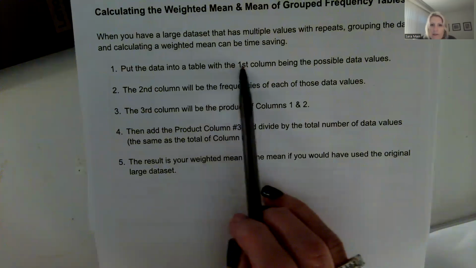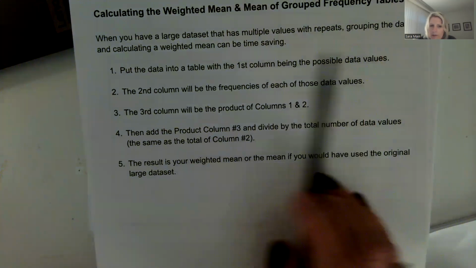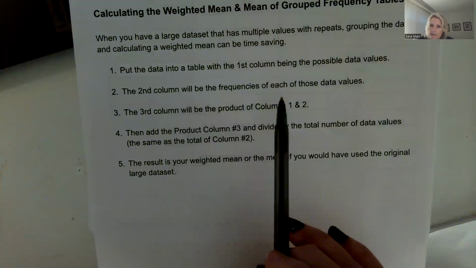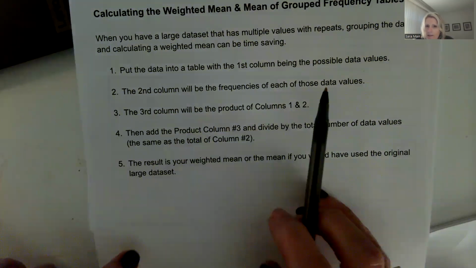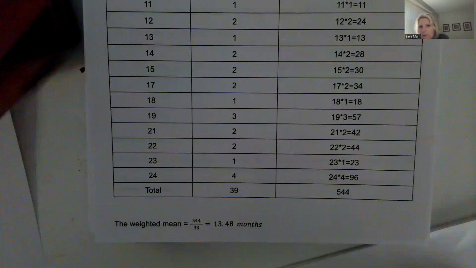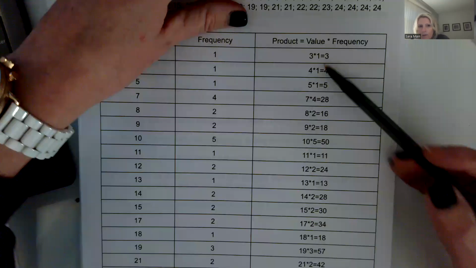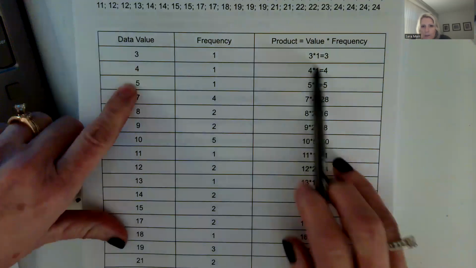So you're going to put the data into a table with the first column being the possible data values. The second column will be the frequencies of each of those data values. The third column will be the product. So you're going to multiply columns 1 and 2 together. And I showed that here in my table. So I took column 1 times column 2.